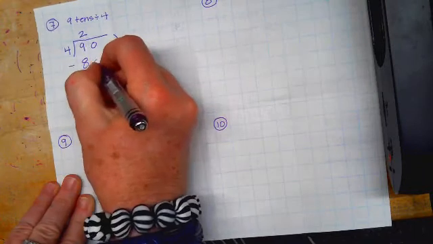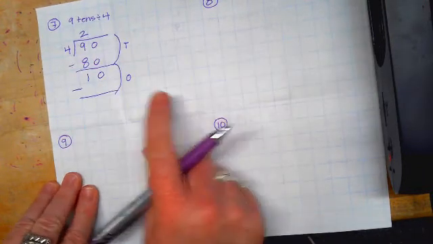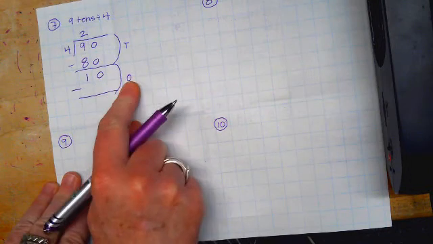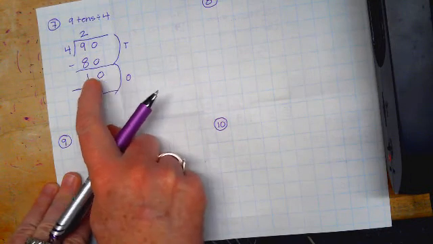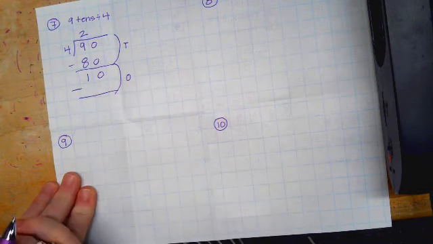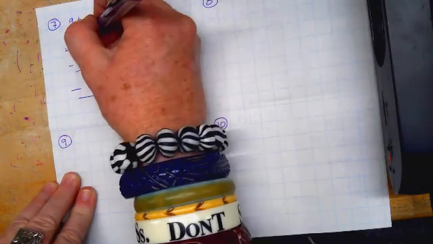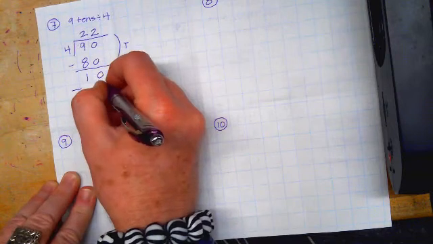Twice. And 4 times 2 is 8. But because we're in tens territory, it's not just 8, it's 80, right? When I subtract, now I'm in ones territory, so I care about, we have a 1 already here, but I really care about the 0, so I have a 10 here, right?